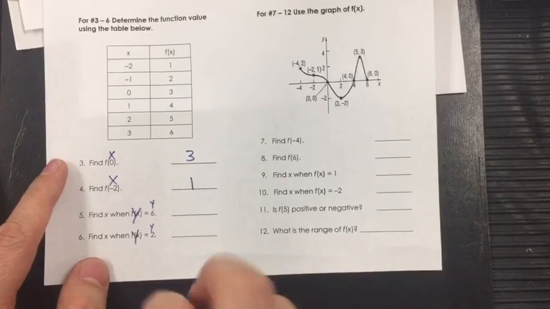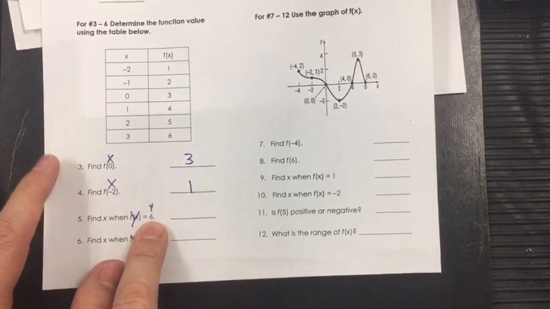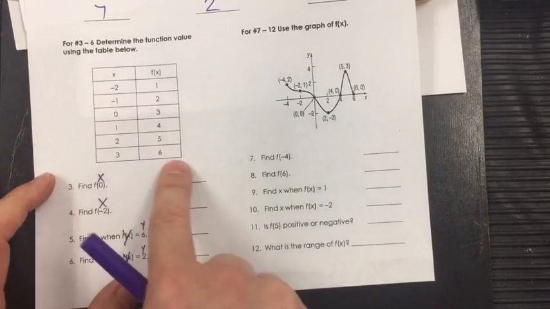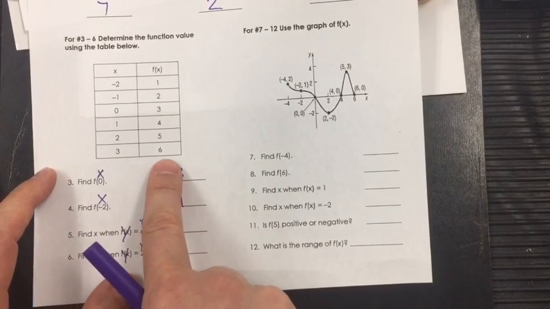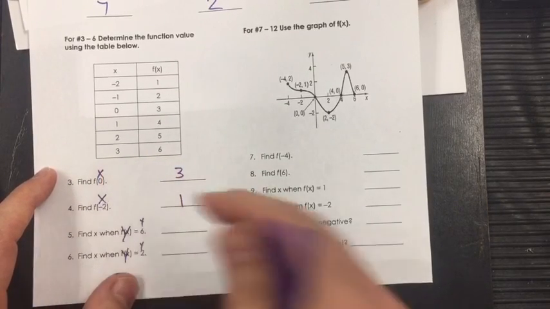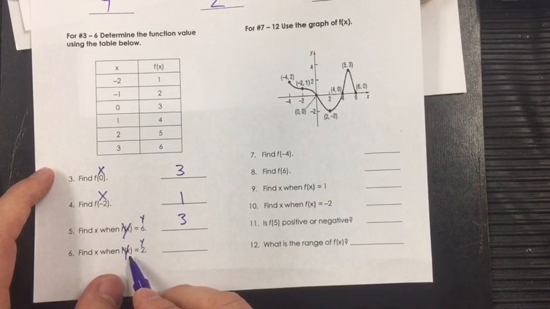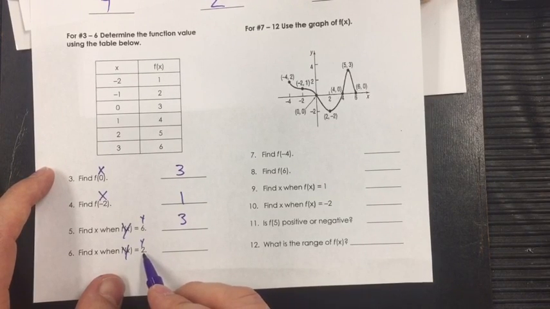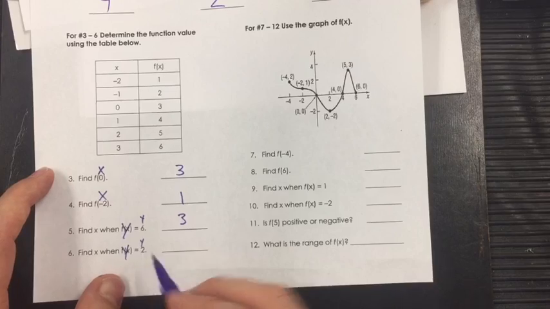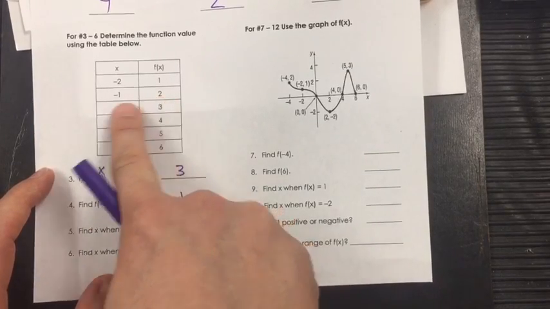Okay, now they gave me a y value of 6. So I'm looking for 6 over here on the right-hand column. The x that goes with that is 3. And then they're giving me a y value of 2. The x that goes with it is -1.